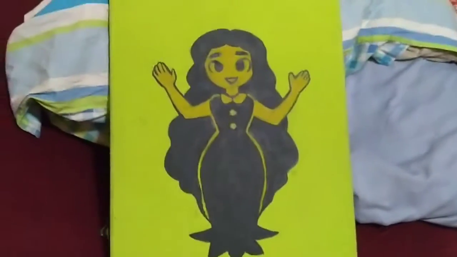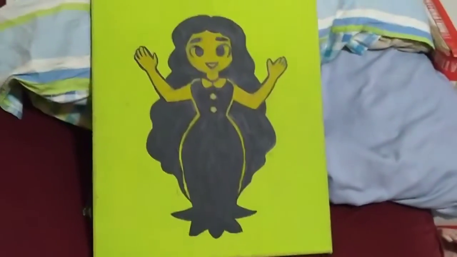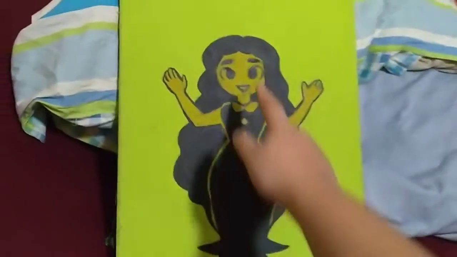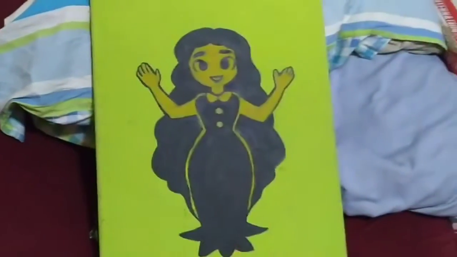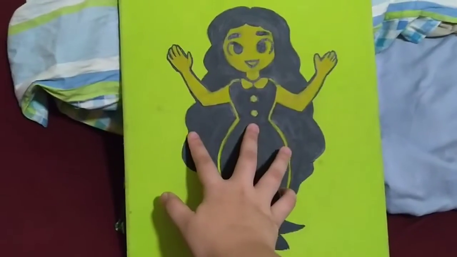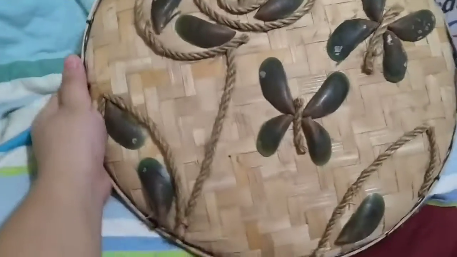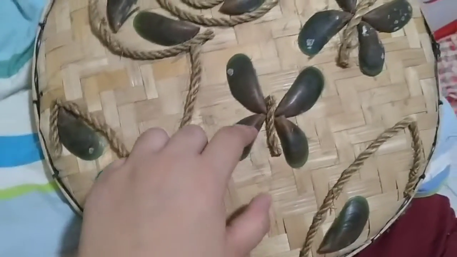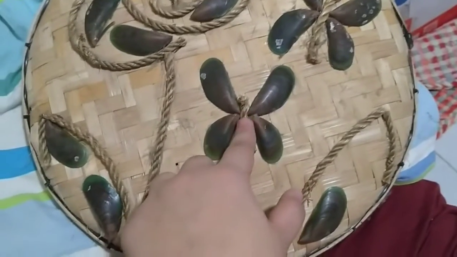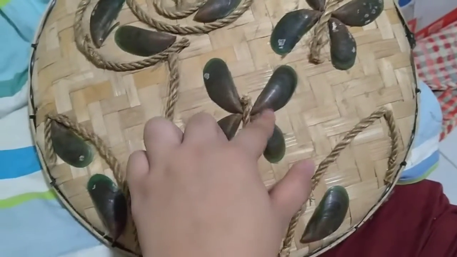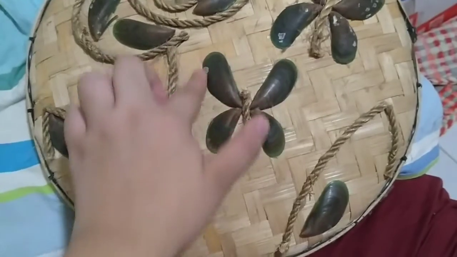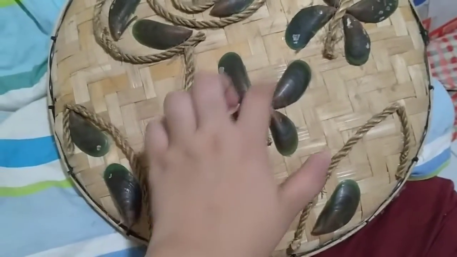As you can see here, this painting I made is an example of a bilateral symmetry. If you cut this halfway, you can see that both these two areas are equal. This butterfly project that I have made is an example of bilateral symmetry, where if you cut this in half, you can see that these figures are exactly the same.